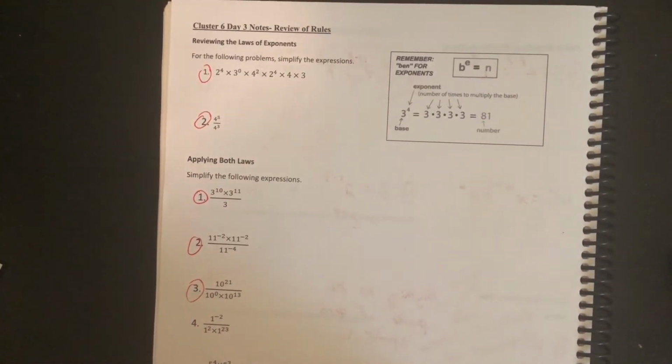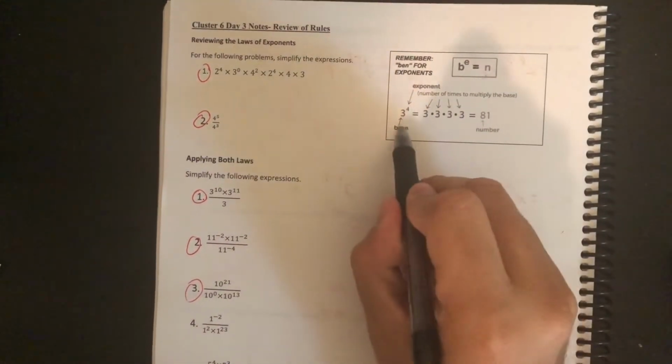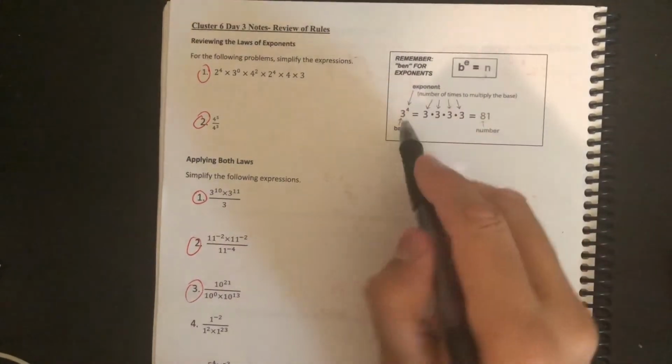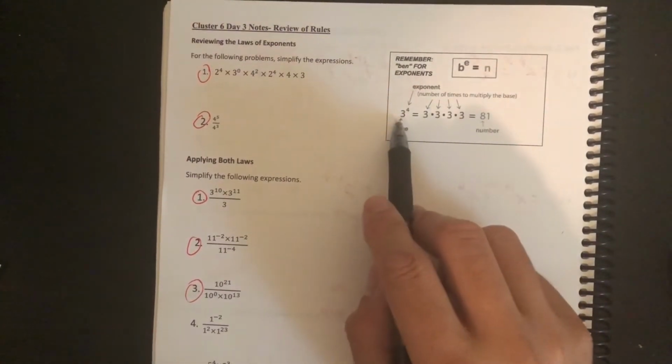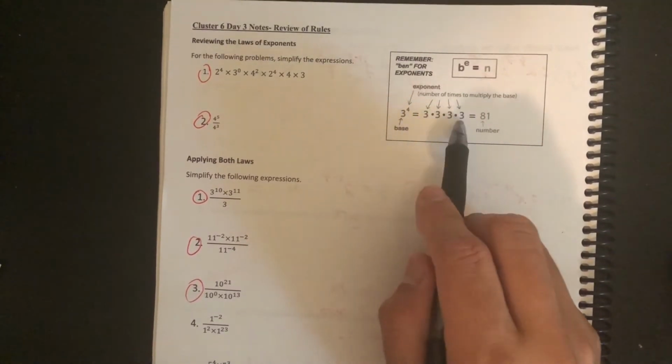We are going to move on to Cluster 6, Day 3, which is basically reviewing the first set of exponent rules we have learned. Okay, so don't forget that the bottom number is basically known as the base. The little top number is known as the exponent. That exponent tells you how many times you're going to be multiplying the base with itself. So, for example, they're telling us 3 to the power 4 means 3 times 3 times 3 times 3. So you're multiplying 3 four times, okay? Which will give you 81.